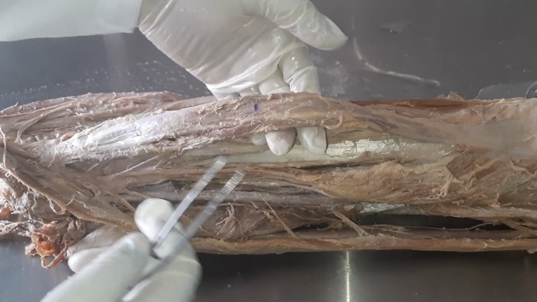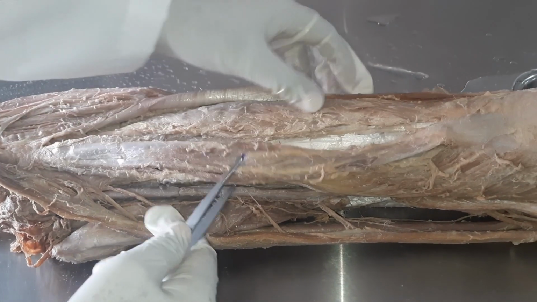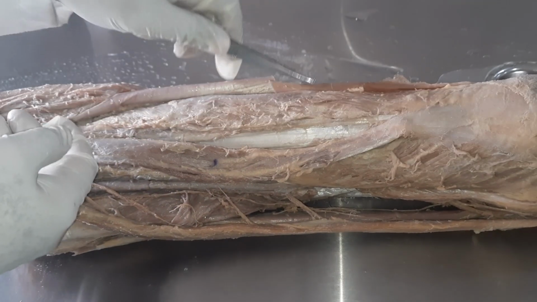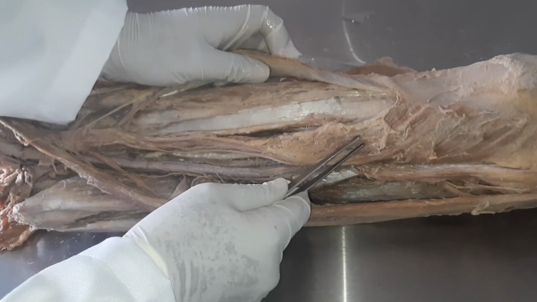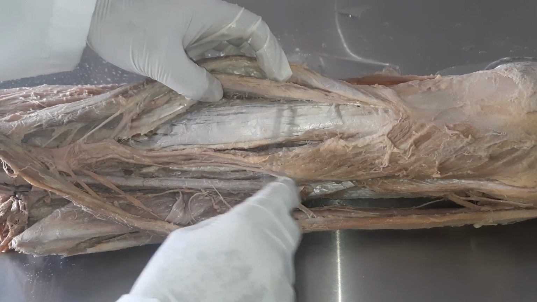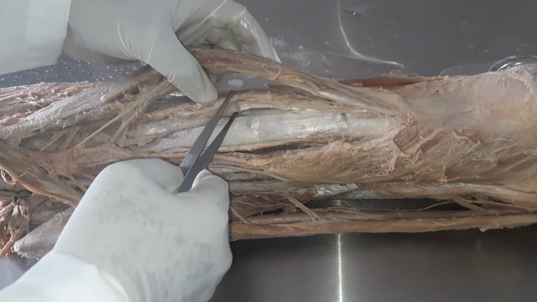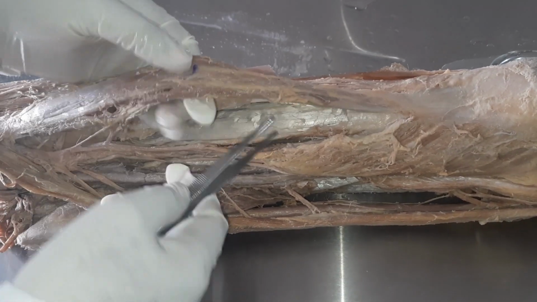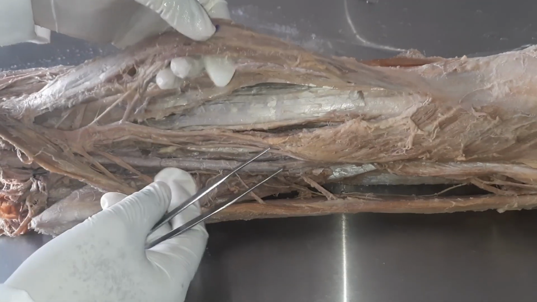This is rectus femoris, vastus lateralis, vastus medialis, vastus intermedius, which is beneath the rectus femoris.